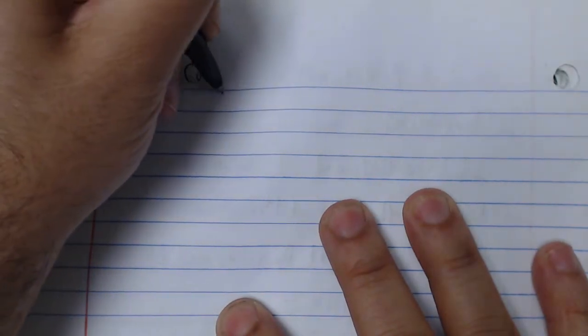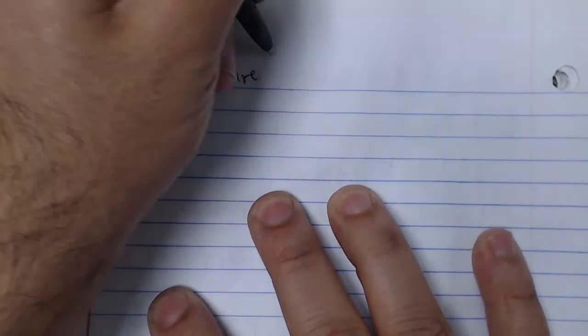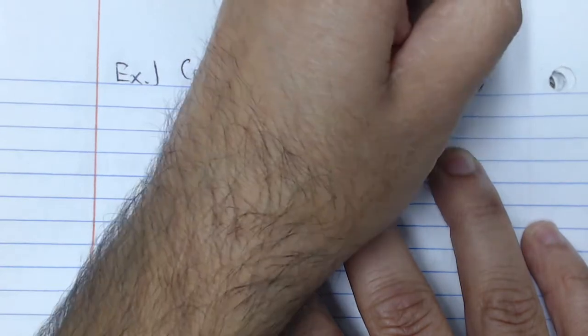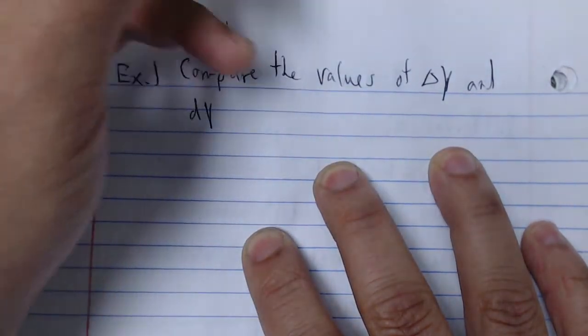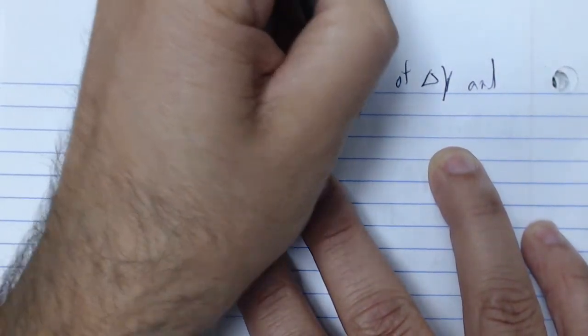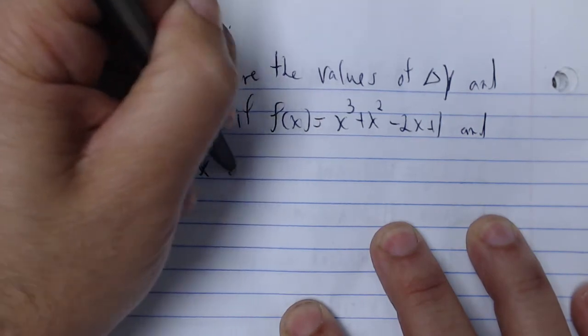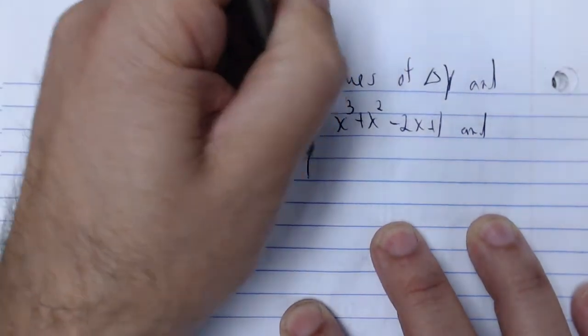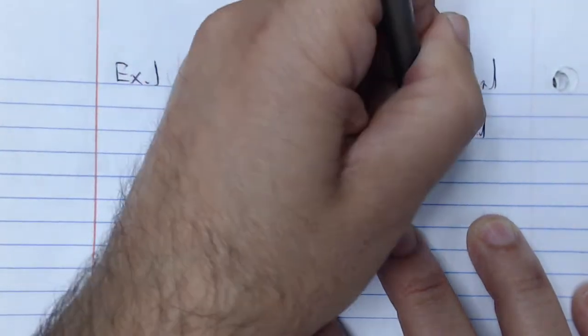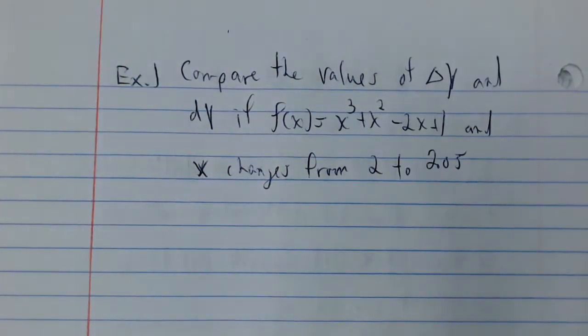We're going to compare the values of delta y and dy if f of x equals x cubed plus x squared minus 2x plus 1, and x changes from 2 to 2.05. So if you think about it, what are we doing here?